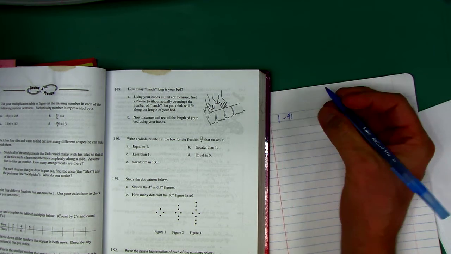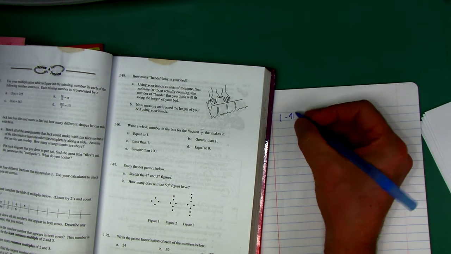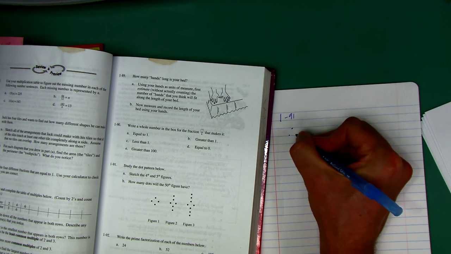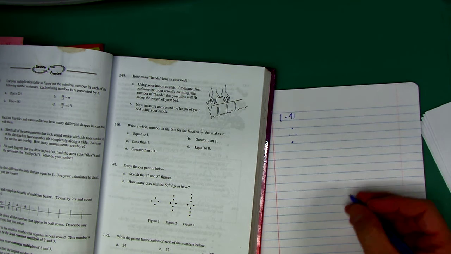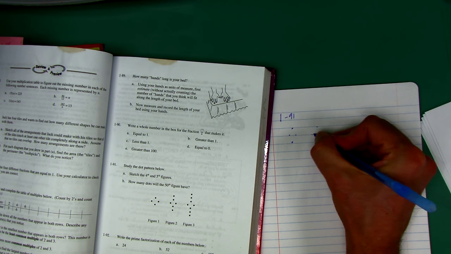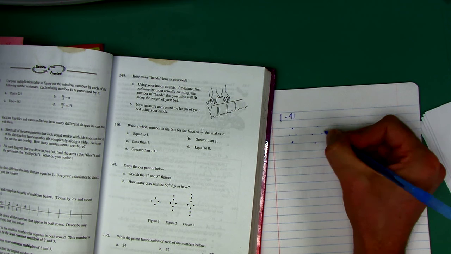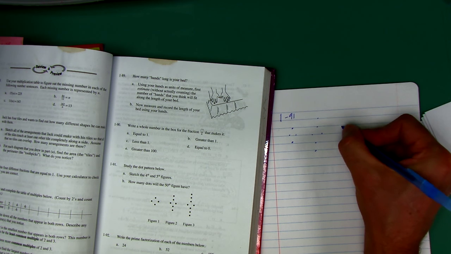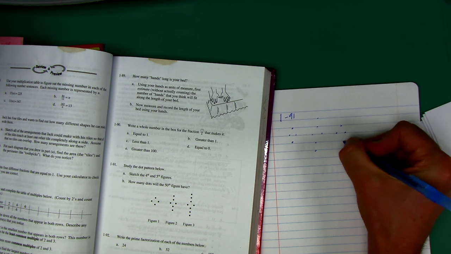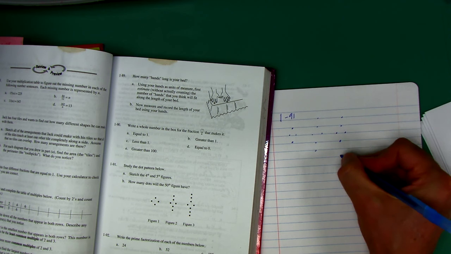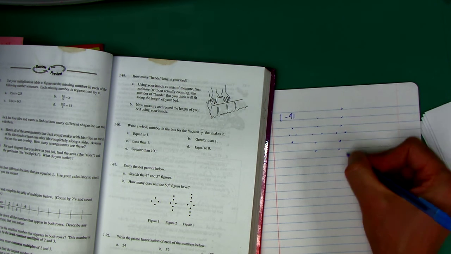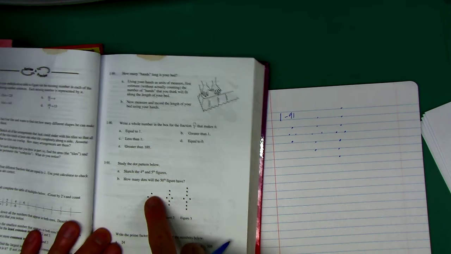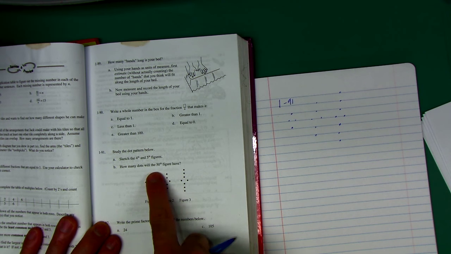1-91, what we're doing there is you're looking at these patterns. And the first figure, figure 1, looks kind of like that. And then figure 2 looks like the first one, but then it has another dot on top and another dot on the bottom. Figure 3 looks like figure 2, but it's going up, another dot on top, another dot on the bottom. And one of the things they're asking is, how many dots will the 50th figure have?